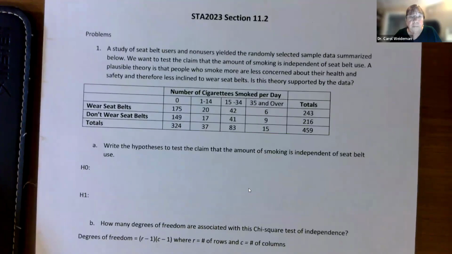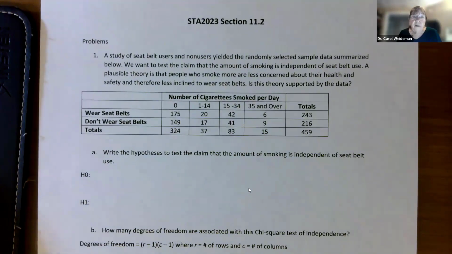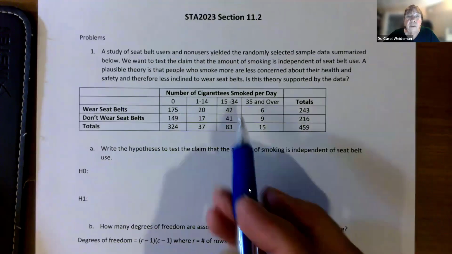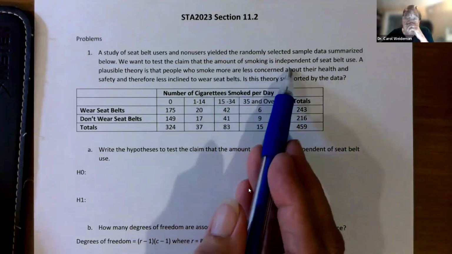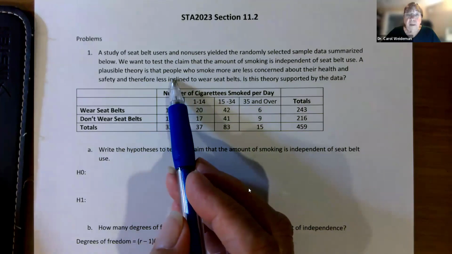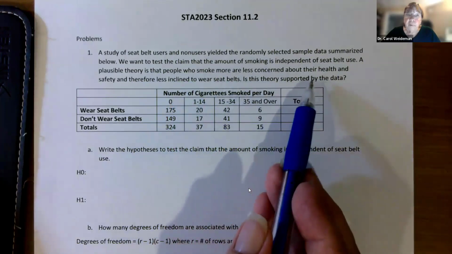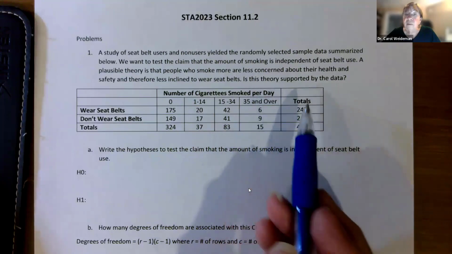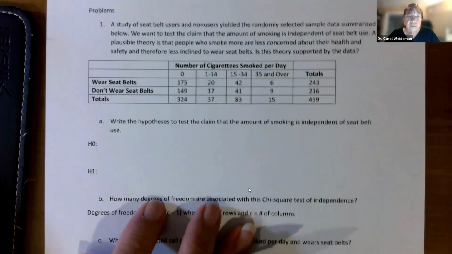So this one has to do with a study of seatbelt users and non-users yielded the randomly selected data summarized below. We want to test the claim, here's our claim, that the amount of smoking is independent of seatbelt use. A plausible theory is that people who smoke more are less concerned about their health and safety and less likely to wear seatbelts. Is this theory supported by the data? Okay, so here's the data.